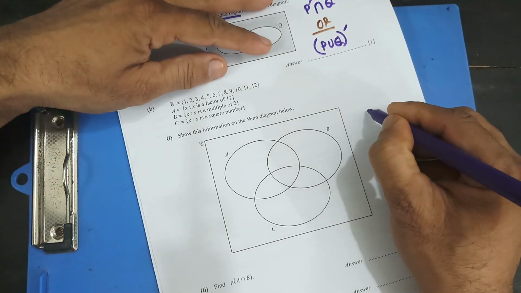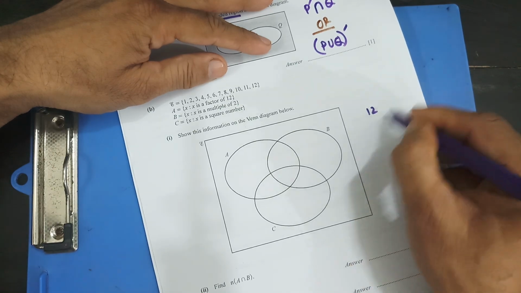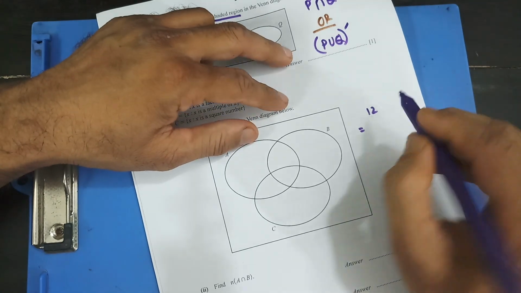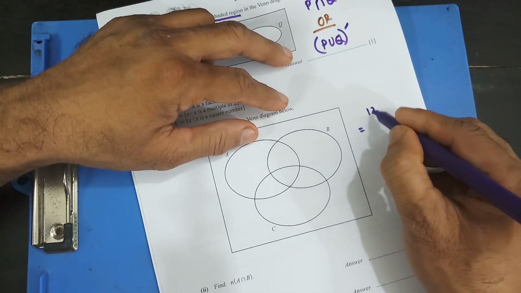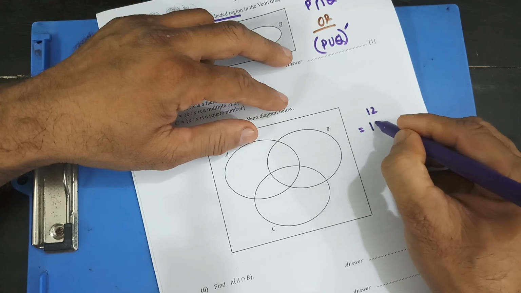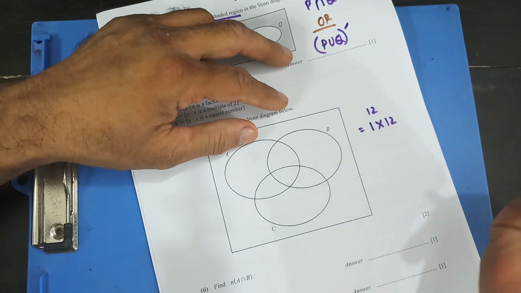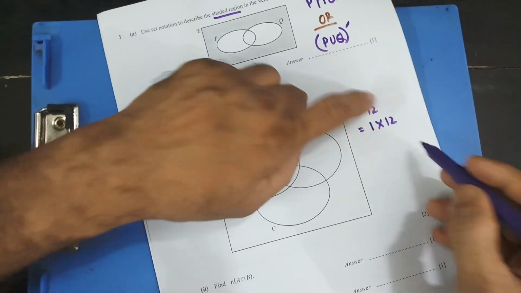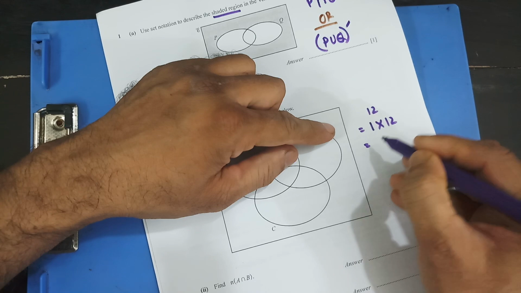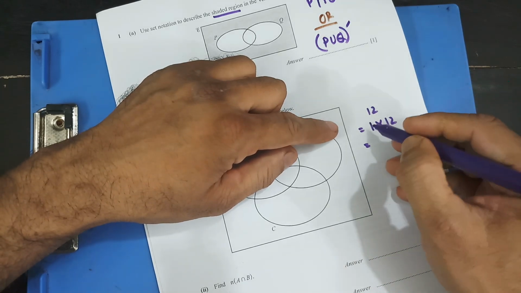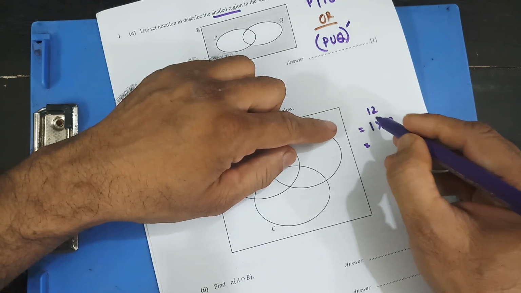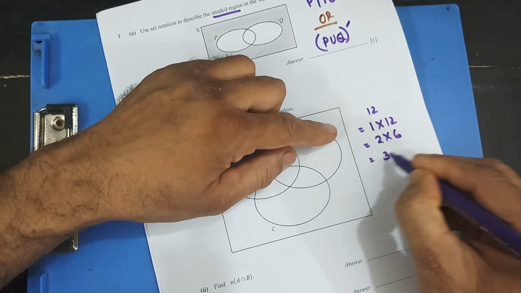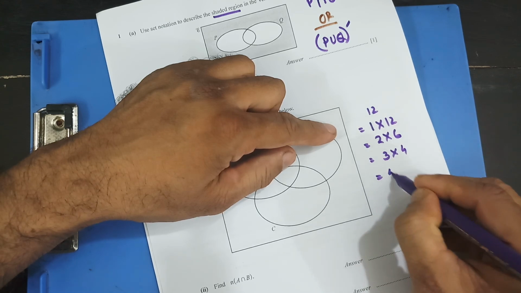I'm going to write down 12 over here. This is the product, and I'm going to find two numbers that are factors of 12. First, 1 times 12. 1 times 12 is 12. Any number is divisible by 1, and any number is divisible by itself. Next obvious choice, I'm going to try 2. If it doesn't go with 2, I'm going to move on to 3. But this time it does. 2 times 6. Then the next one, 3 times 4. And the next one, 4 times 3.